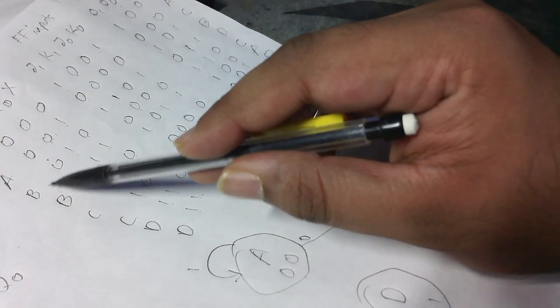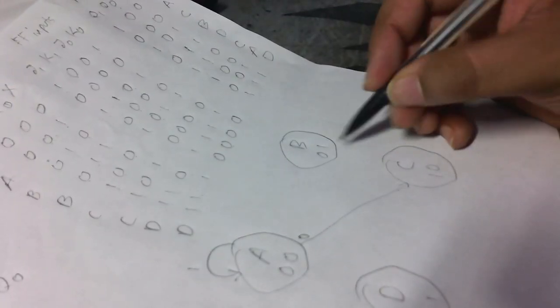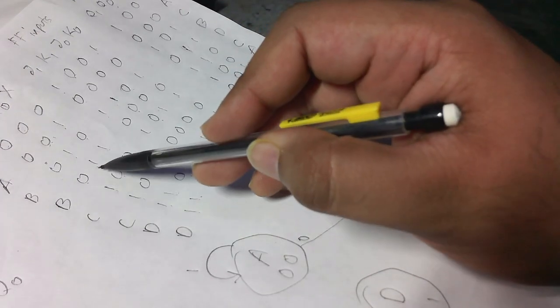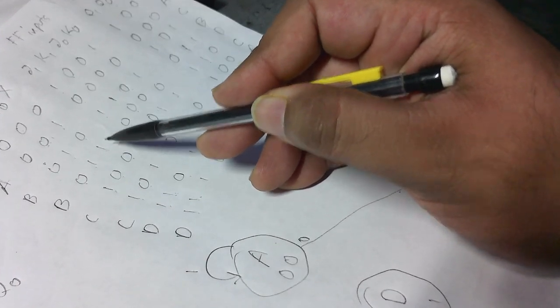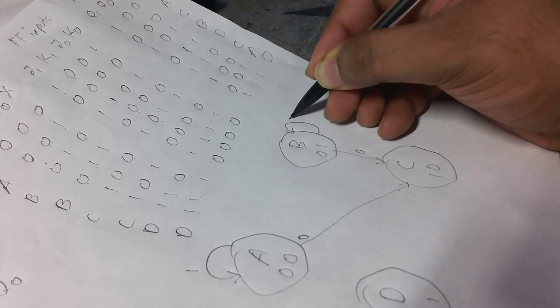The next one, state B, 0 1, when the input is 0, it goes to C. So we draw an arrow from here to here, and then when the input is 1 for state B, it stays at B. So we draw an arrow and draw a 1.